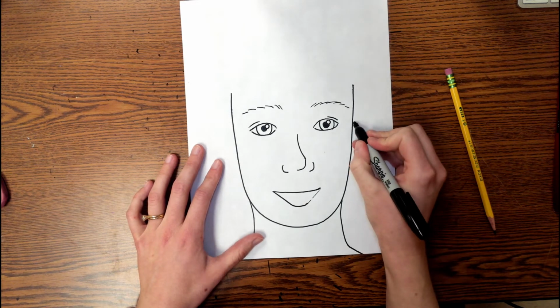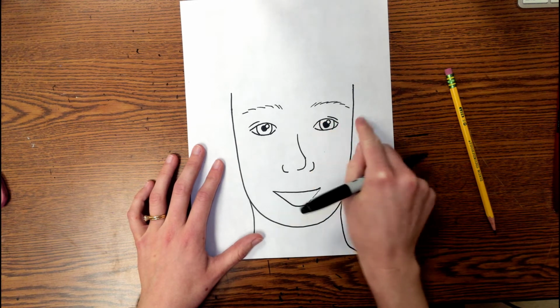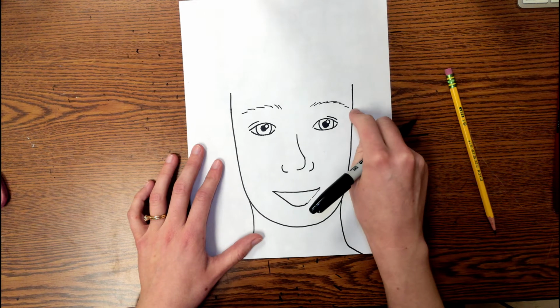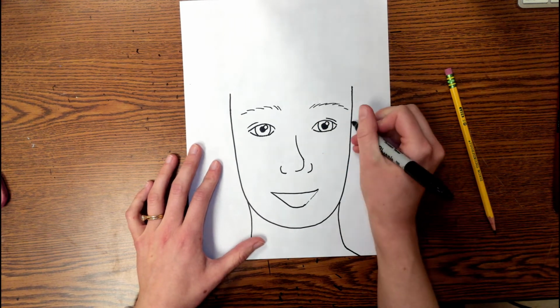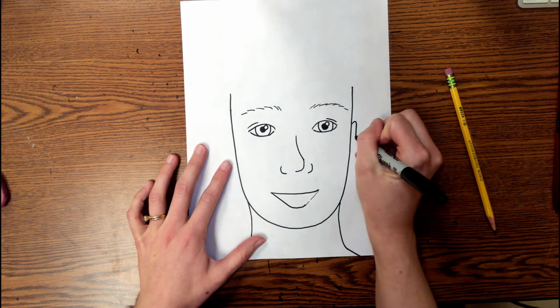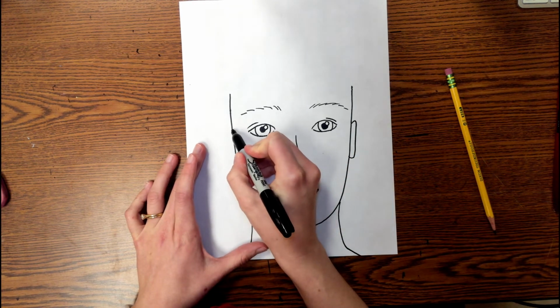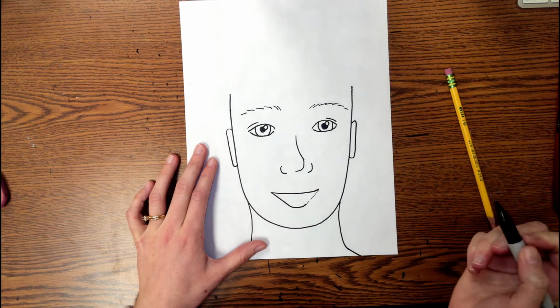Ears go to the sides of your face, and the top of your ear should almost line up with where your eye is. If you put them too low, that would look funny. If you put them way at the top, that would look a little funny. So the top of your ear can line up with your eye. So I'm just going to do a really simple curve on the edge of my face. And ears from the side look almost flat like this.